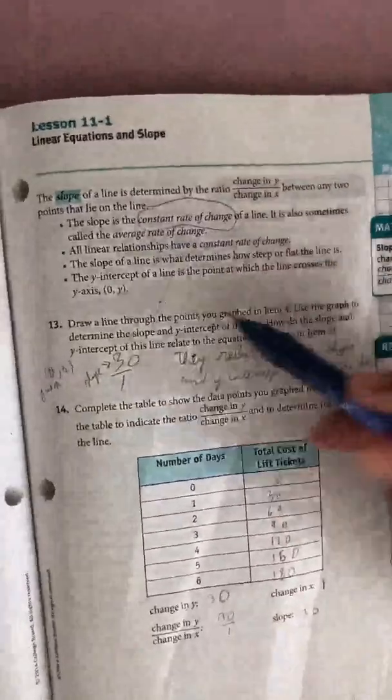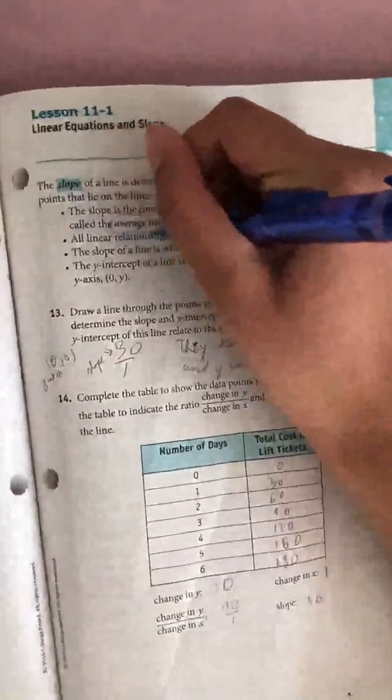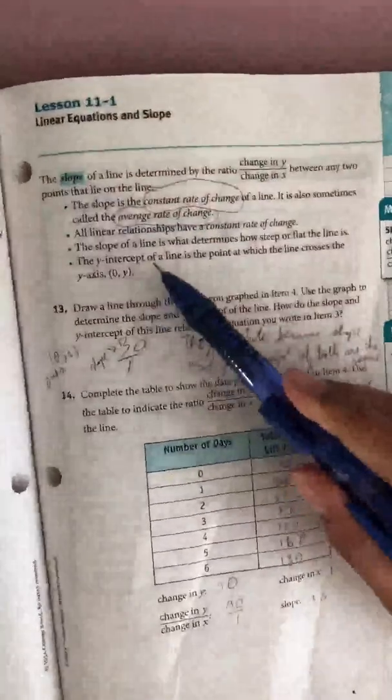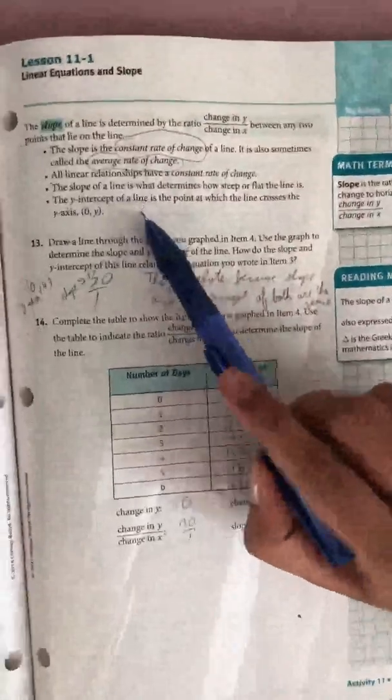It also sometimes is called average rate of change. We should probably circle this too because it's good vocabulary. All linear relationships have constant rate of change. So this is really important, and maybe you should refer back to this when you're solving problems. The slope of a line is what determines how steep or flat the line is, and this will help you in the activity practice.